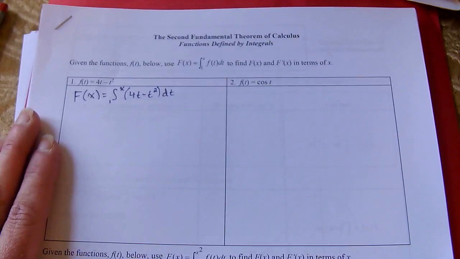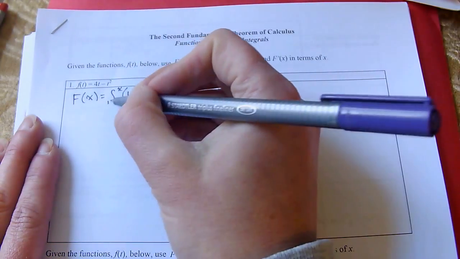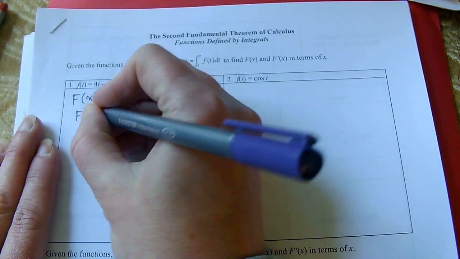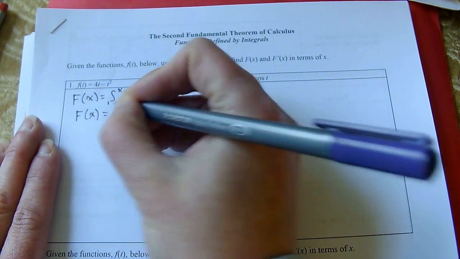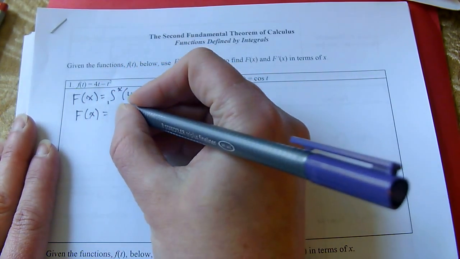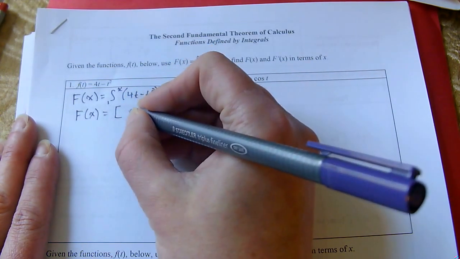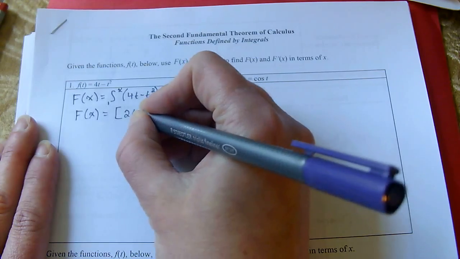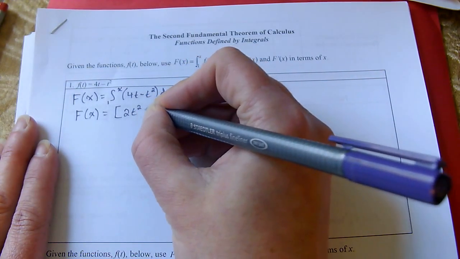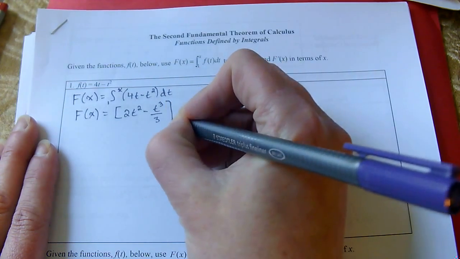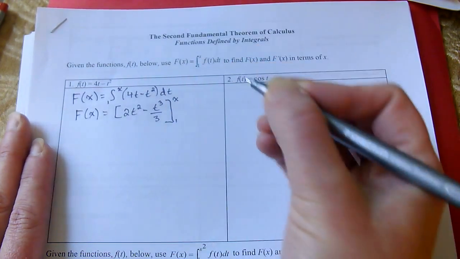So what happens when I take that integral, the antiderivative? Well, that means I'm going to take 4t, I'd raise it to t squared and divide by 2. Then this would be t cubed divided by 3. And we're going to evaluate that from 1 to x.